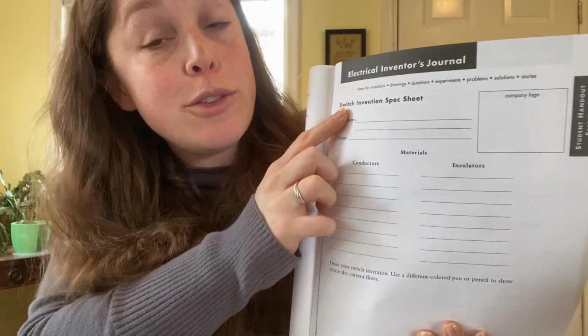This is called the Switch Invention Spec Sheet, and spec is an abbreviation for specification, for specifying how you built it and what you used to build it with. So that's the terminology inventors use to show their invention. It's called a spec sheet, which is short for specifications sheet.